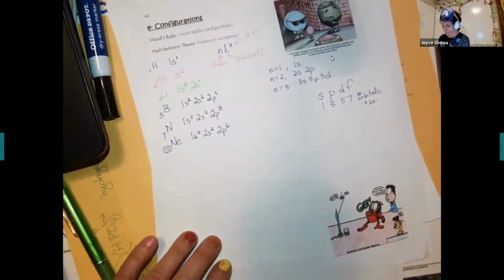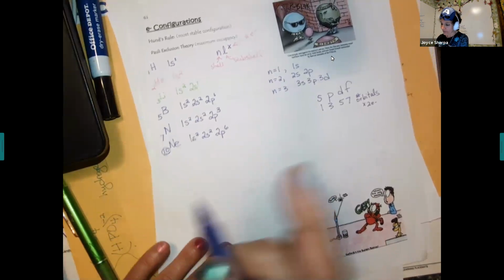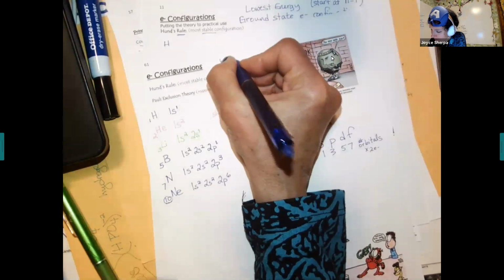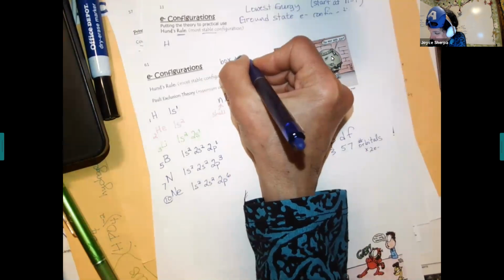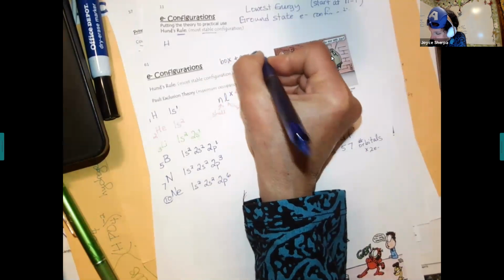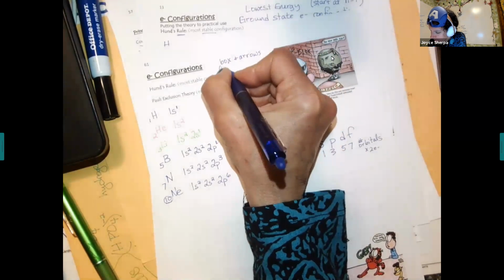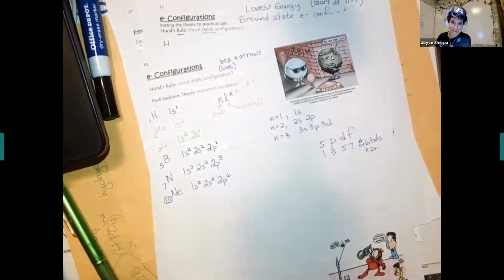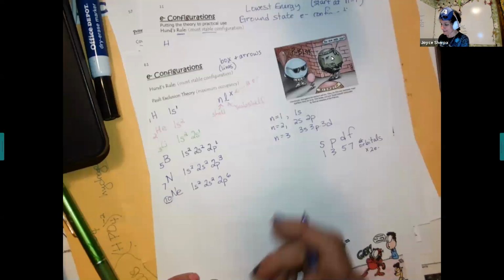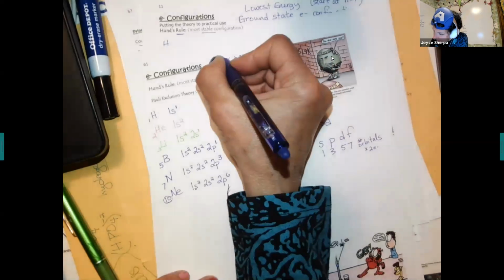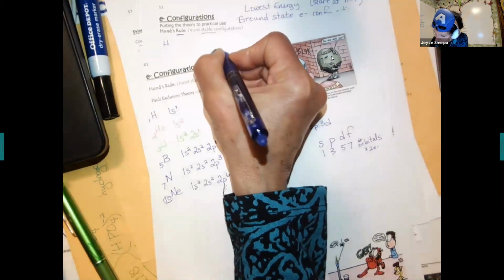Back to our very first lecture. All right, the other way we're going to designate these is called box and arrows, this is what your teacher calls it. They're really going to be lines. I'll show you with the boxes because you'll see them online some places as boxes. The boxes are the orbitals, and the arrows are the electron spin.